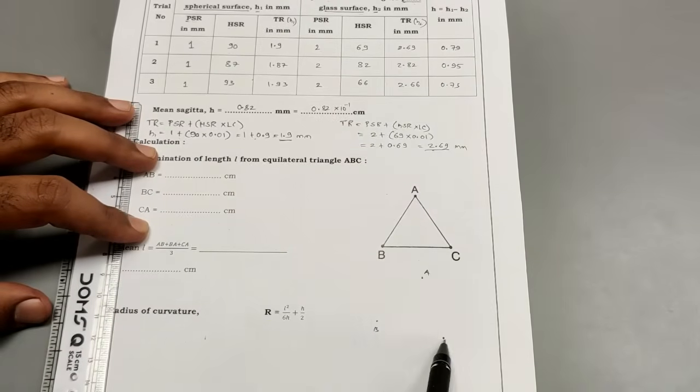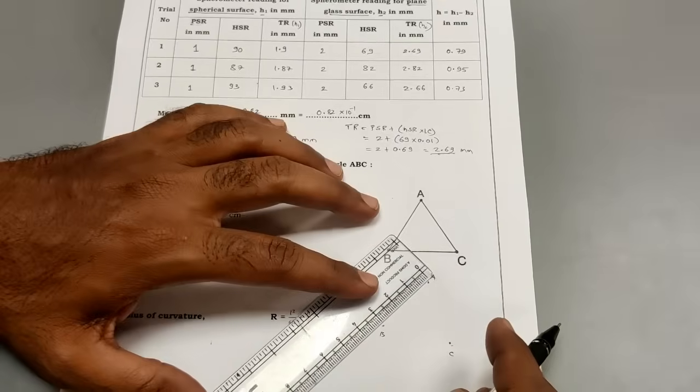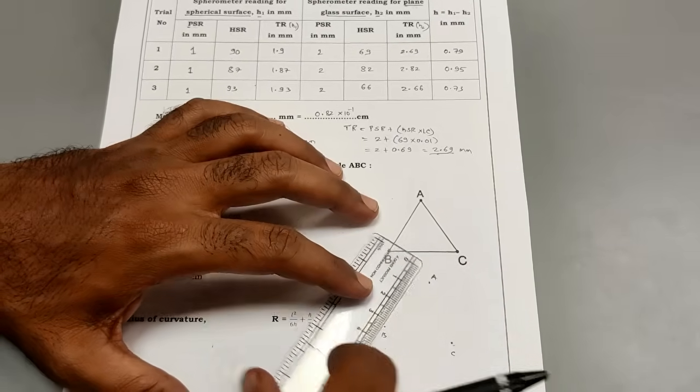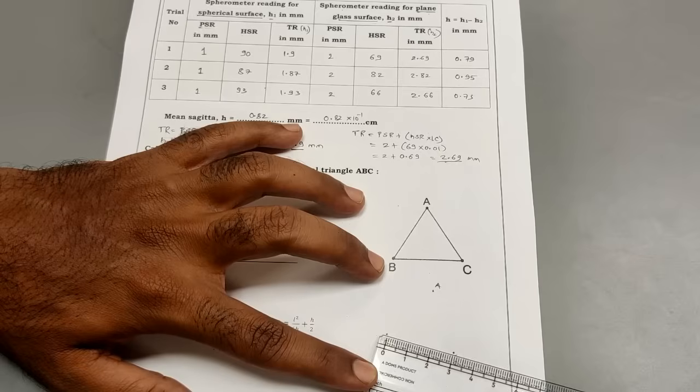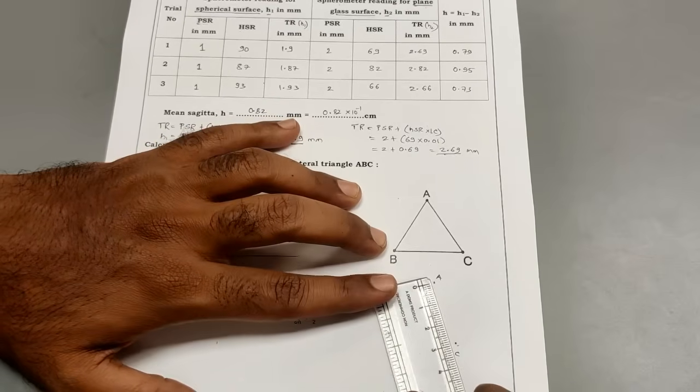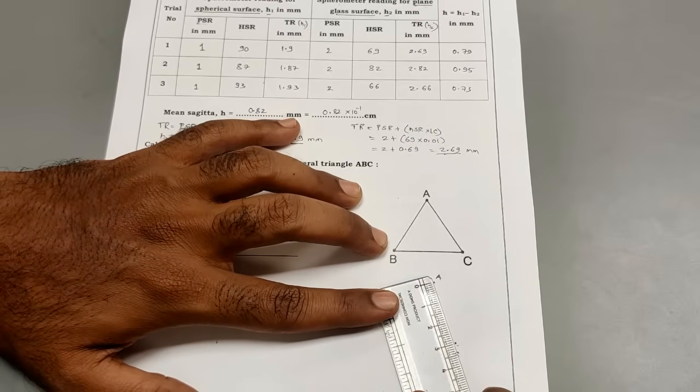So we have to measure the distance between all these 3, right? This A, this B and this C. You have to measure the distance between A, B and C. First AB, measure it. This is AB, it is 3 cm. BC, it is 3 cm. And AC, this is 3 cm, correct?